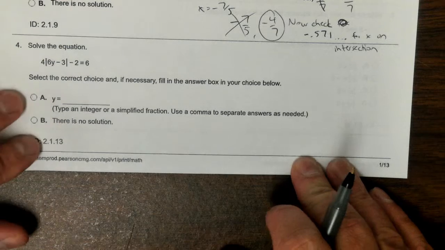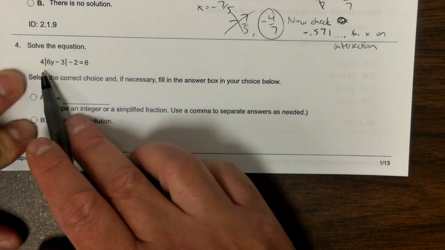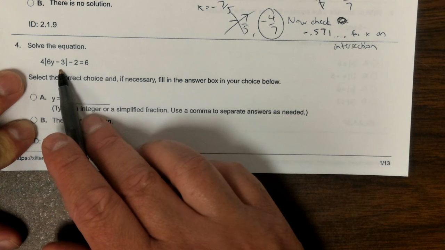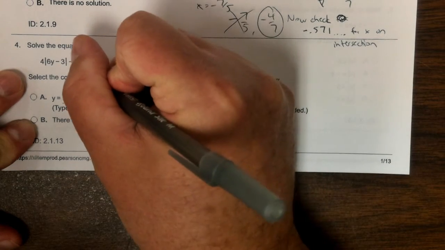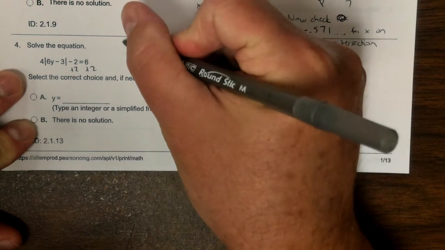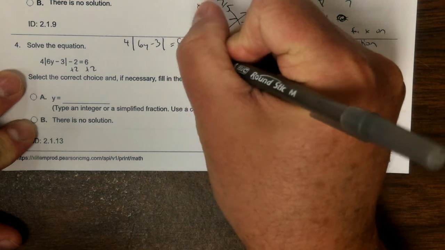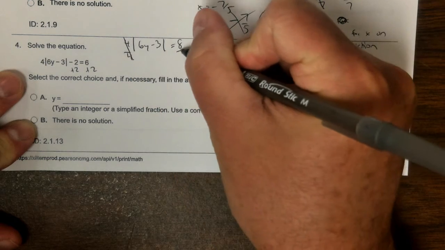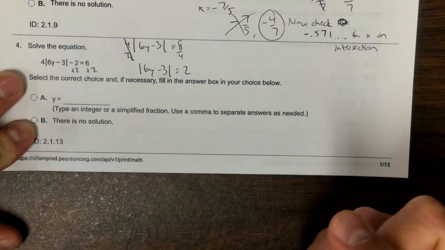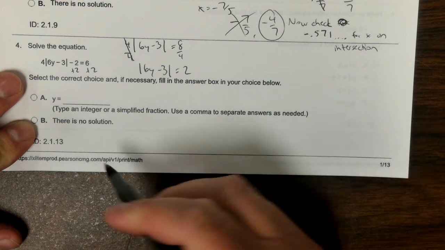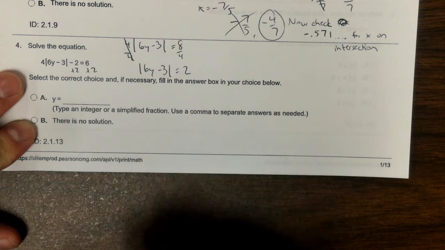Alright, the next part, you just have a multi-step problem. It's for 4 absolute value 6y minus 3 and then minus 2 equals 6. So first step is we're going to add 2. So we get 4 absolute value 6y minus 3 equal 8. And then divide by 4. 6y minus 3 equal 2. So our first step was add 2. Our second step was divide 4.